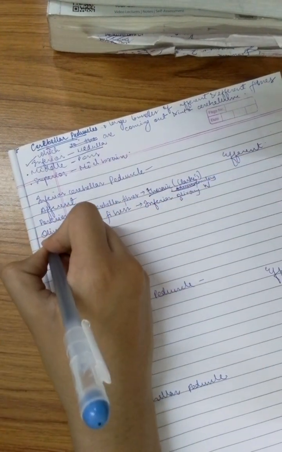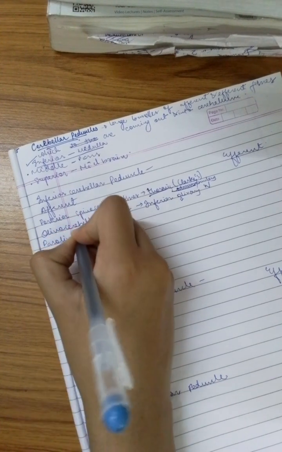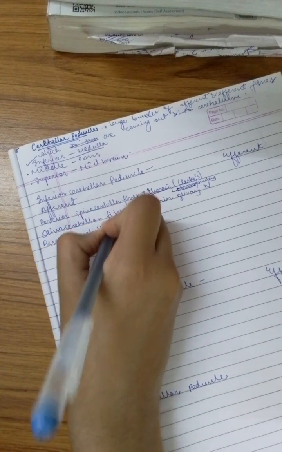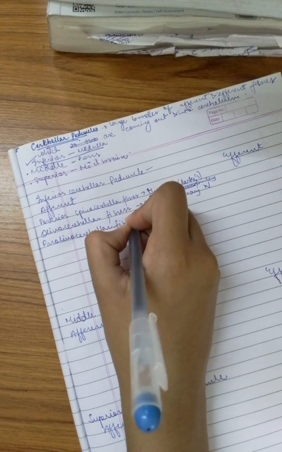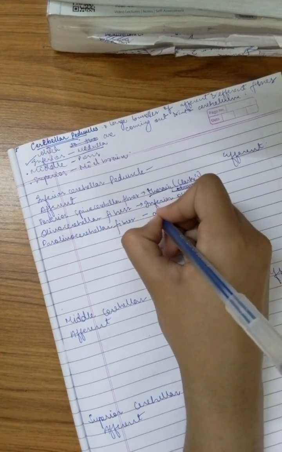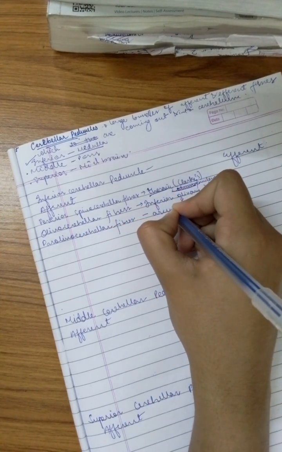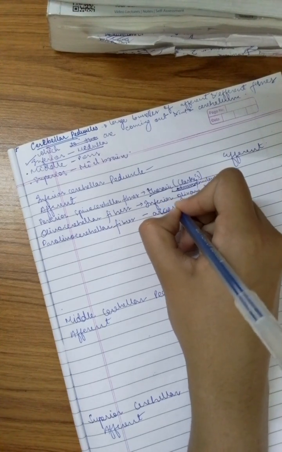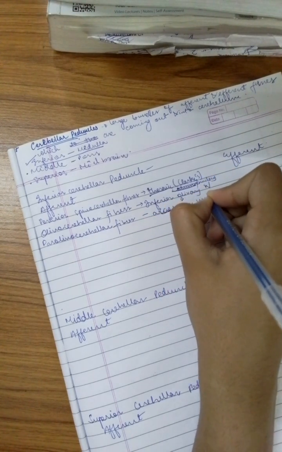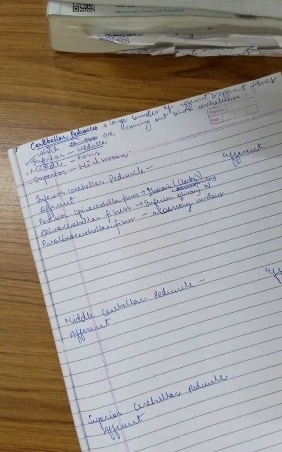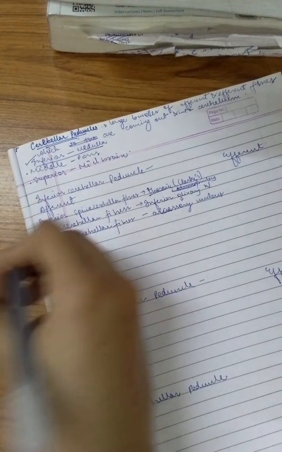Then comes the parolivocerebellar fibers, which arise from the accessory nuclei of the olivary nucleus. We have the dorsal and ventral accessory olivary nuclei.